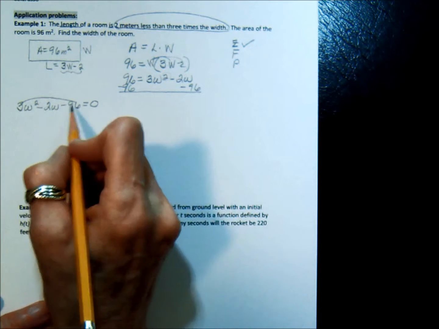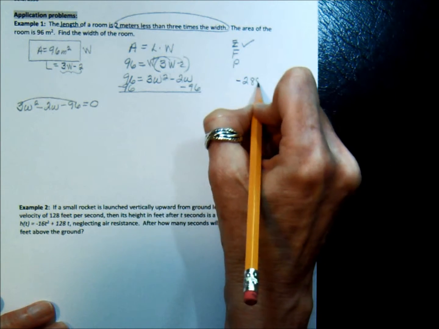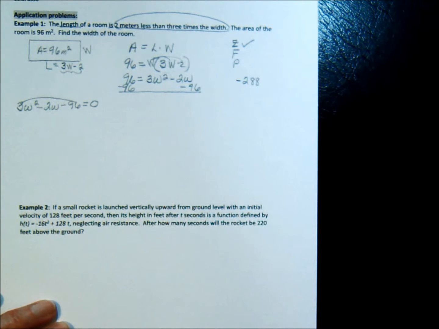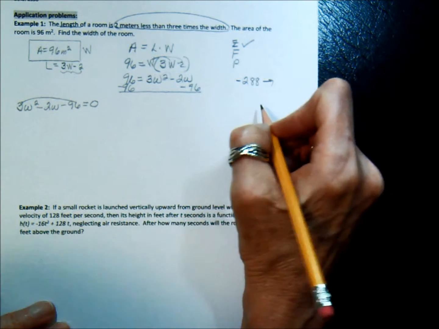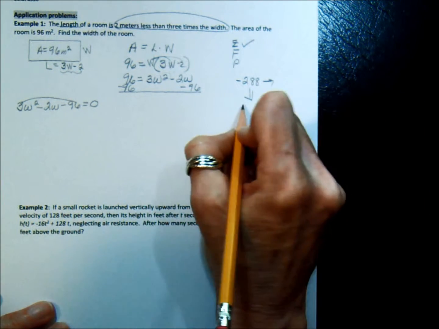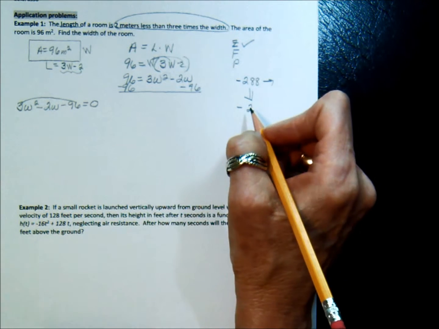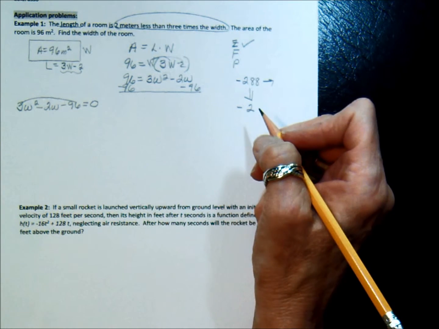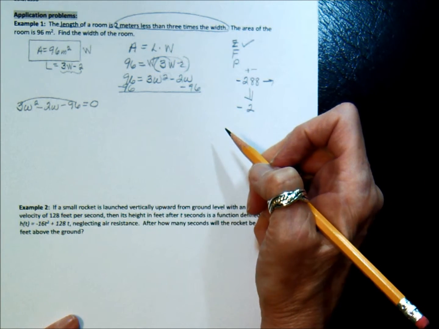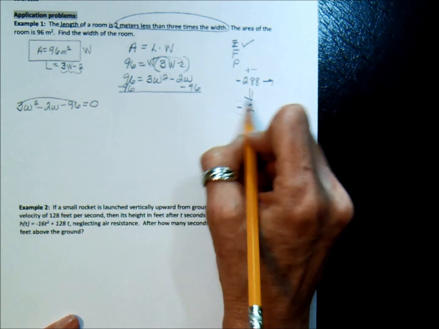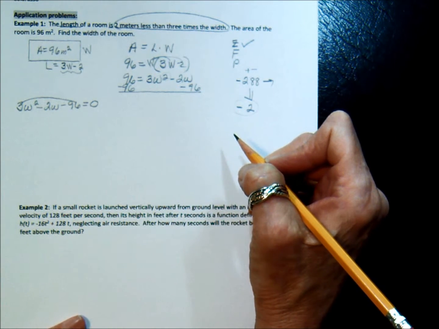So 3 times negative 96 is negative 288. I'm going to make sure everybody has time to do that on your calculator. Now we're looking for factors of negative 288 that combine to make negative 2. Now I don't know about you, but I don't know those off the top of my head. I do know that I need a positive and a negative to get a negative 288. And I know the larger number is going to have to be negative to have a leftover 2 when I combine them. So I don't know what they are.